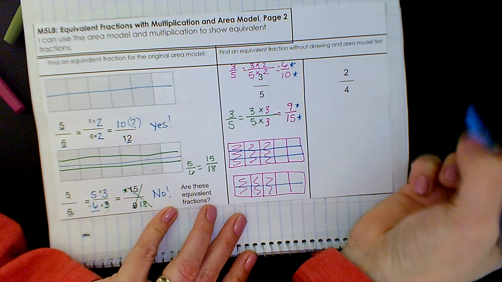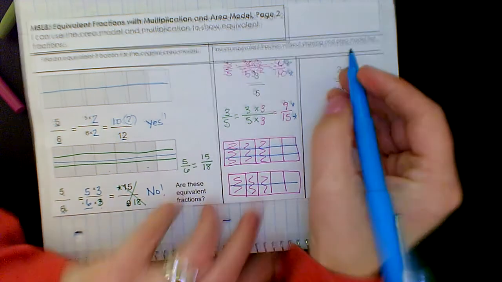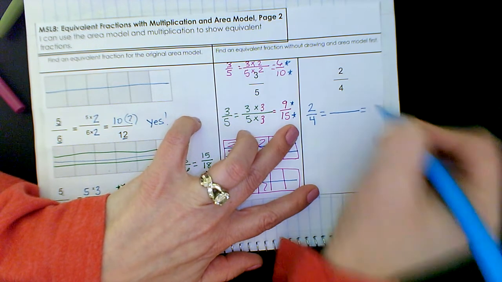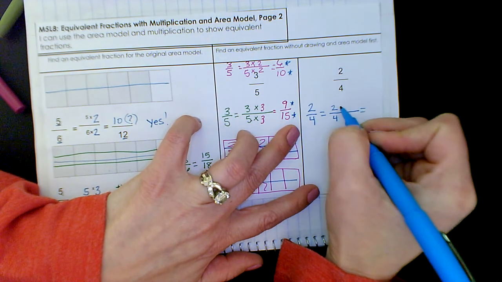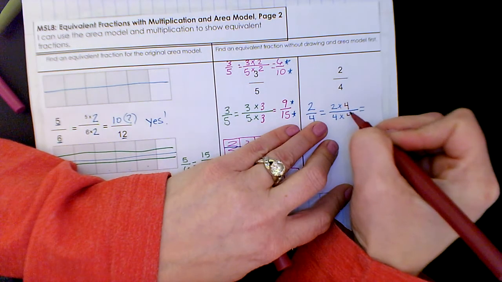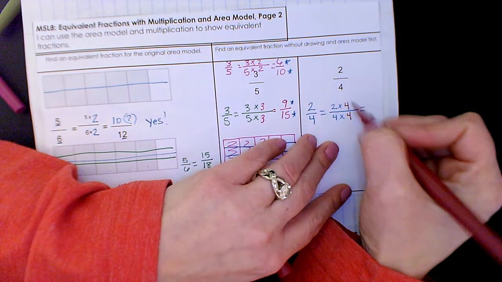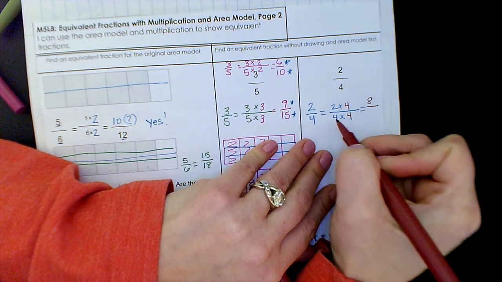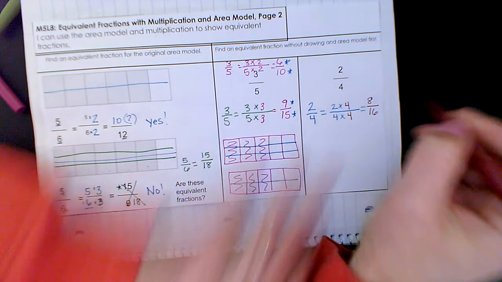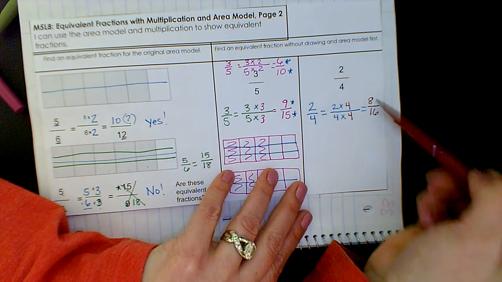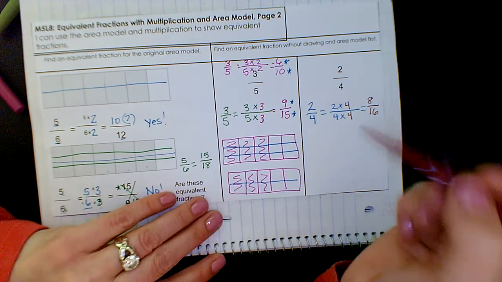Okay, we're going to do 2/4, and we're going to show another way. So I'm going to do 2/4 is equal to what? And we'll find out. So we're going to take 2/4, and we're going to multiply it by the same number. Let's do 4 this time. I'm going to do both of them by the same number, right? Because I would have to get the equivalent fraction. So 2 times 4 is 8, and then 4 times 4 is 16. So when I draw my area model, I'm first going to represent 2/4, and then I'm going to show 8/16, right?